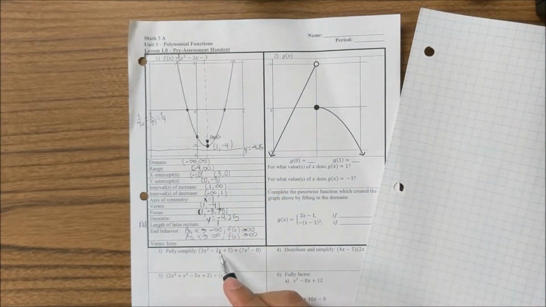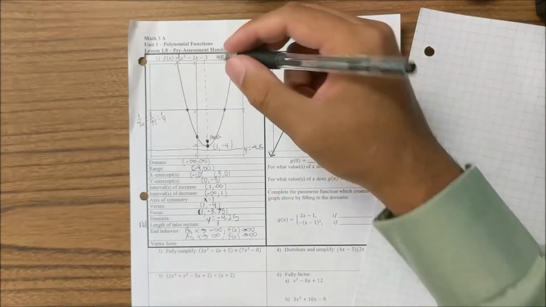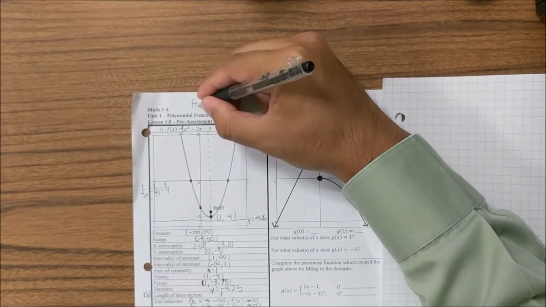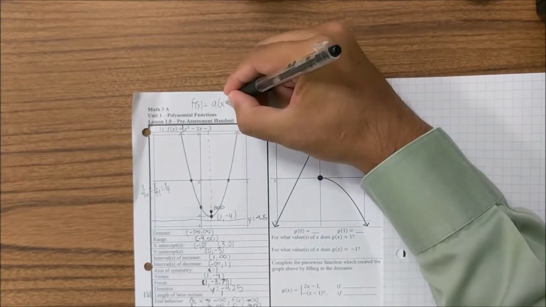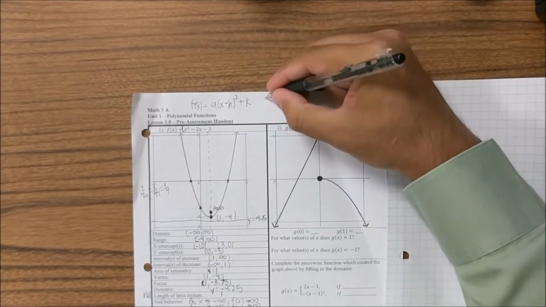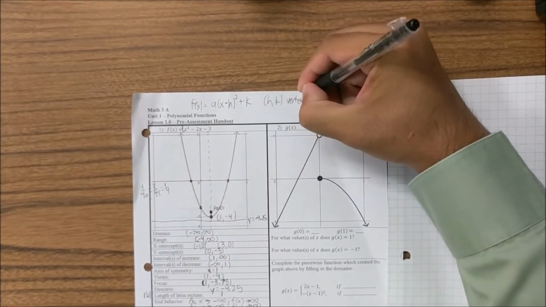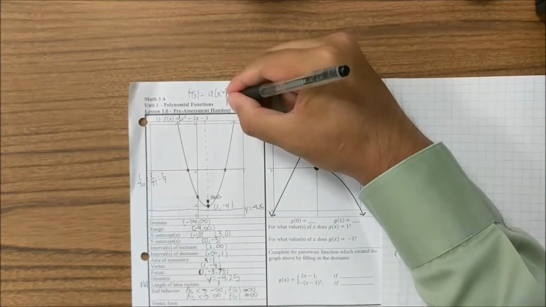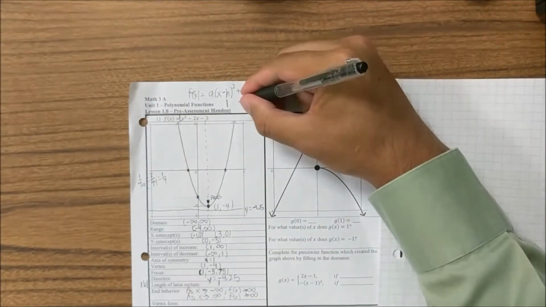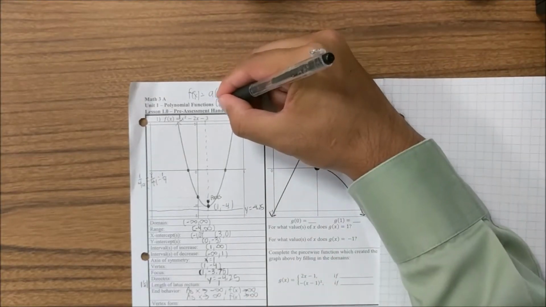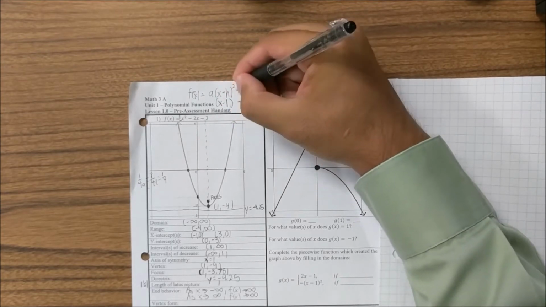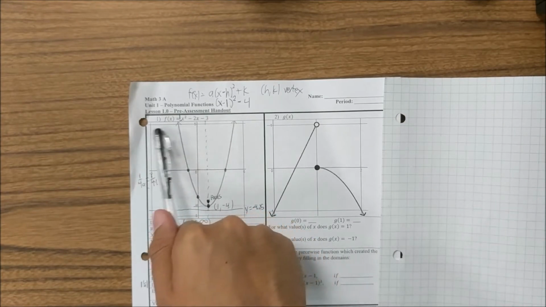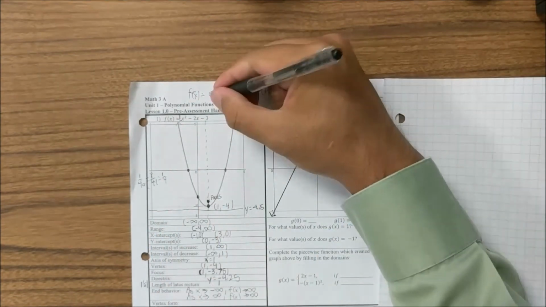Vertex form, remember vertex form is a times parentheses x minus h squared plus k, where h comma k is the vertex. So we already know the vertex from earlier. So h is 1, k is -4. Okay, so let me bring down the x minus, let me bring down the squared. And a, we already have from the equation. A is the coefficient of x squared, so a is just a 1, so I won't write it.